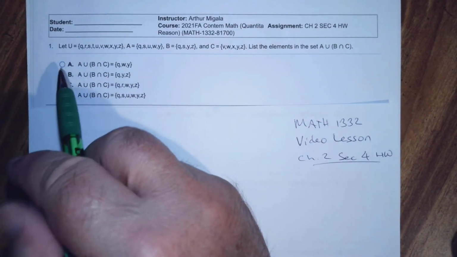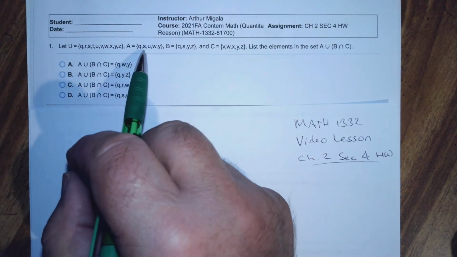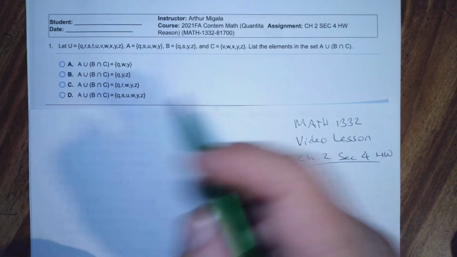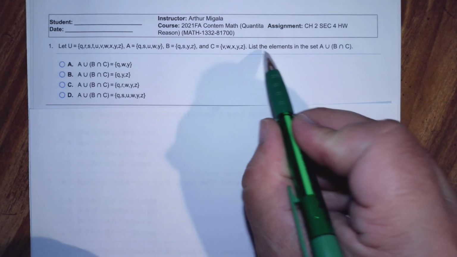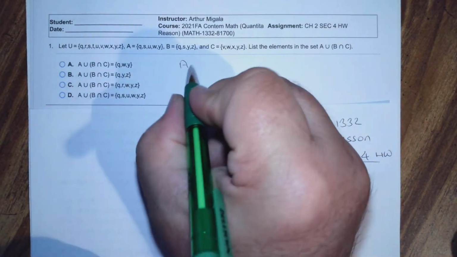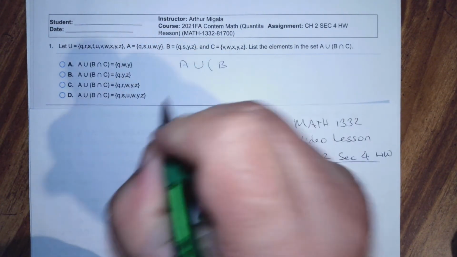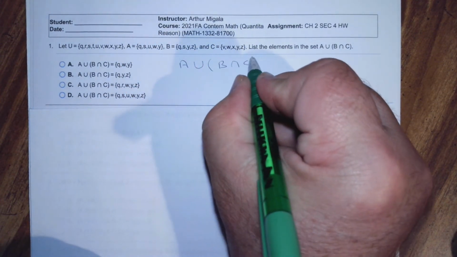Let's go to the first one. Let the universe be all letters from Q to Z. A is Q, S, U, W, Y, B, and so forth. List the elements in the set A union B intersect C.